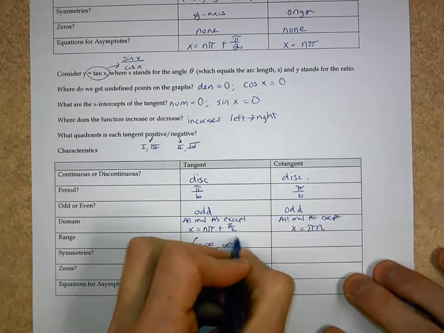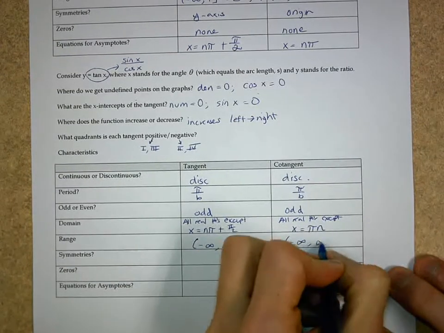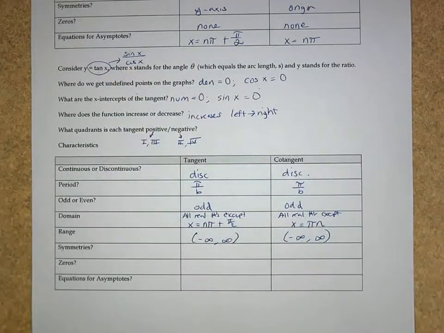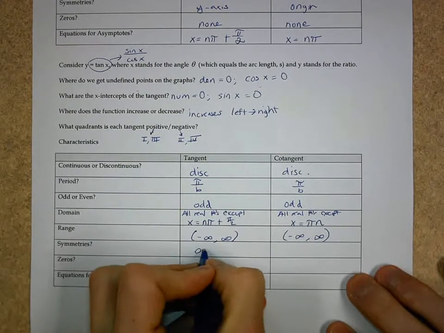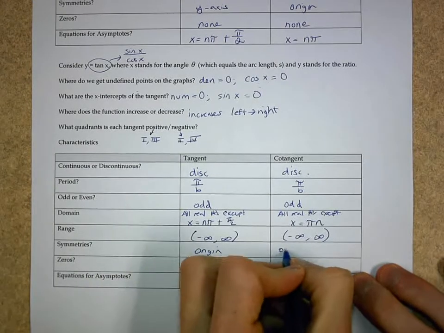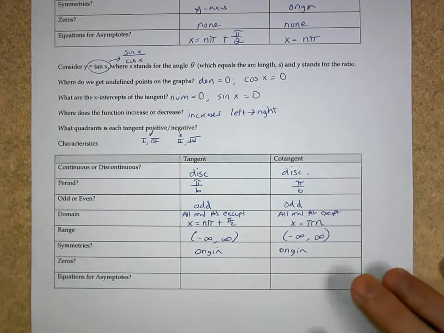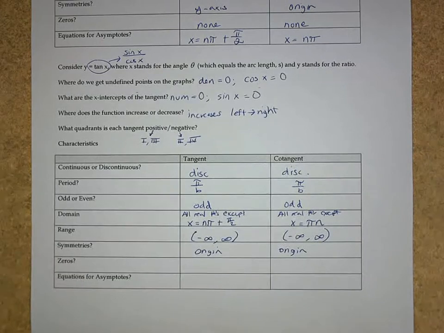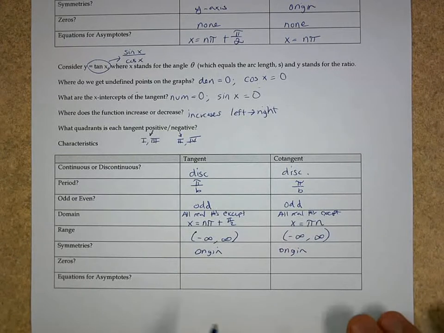The range for tangent is all real numbers, negative infinity to infinity. The graph gets exponentially larger along the asymptotes, goes up forever. Since these are both odd functions, they reflect around the origin. Zeros, we said, are when the numerator equals 0.